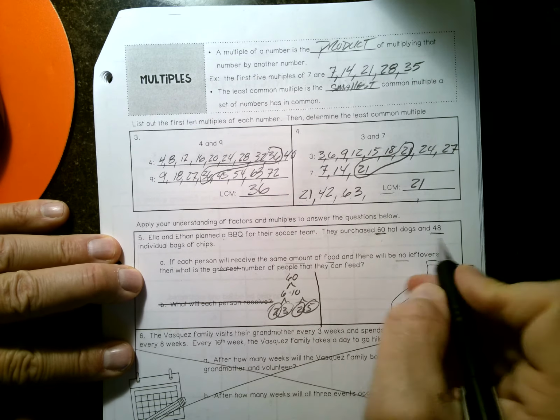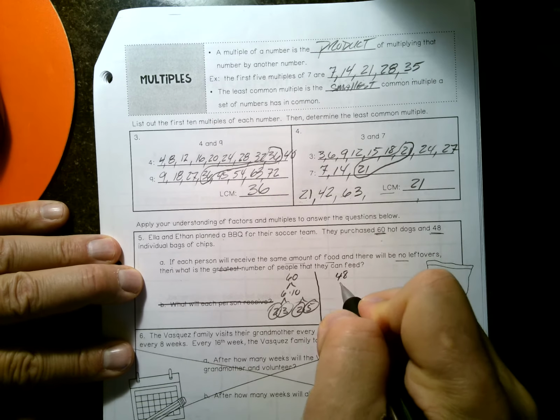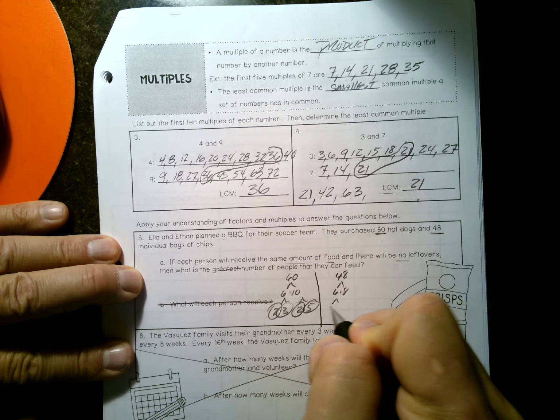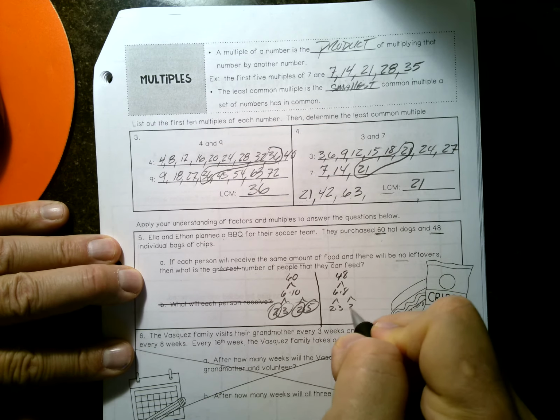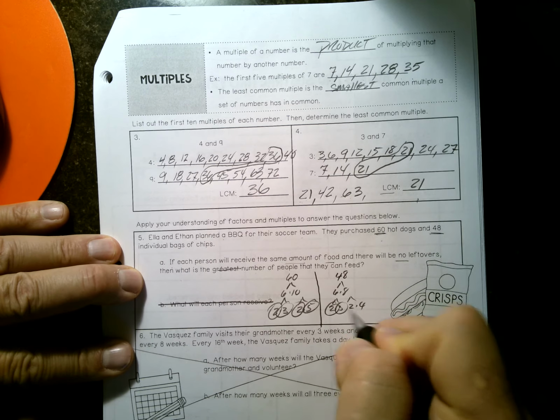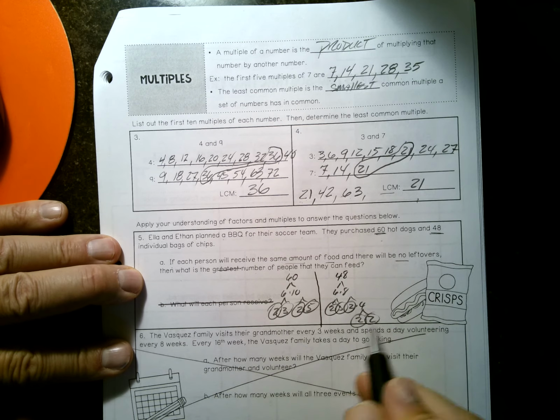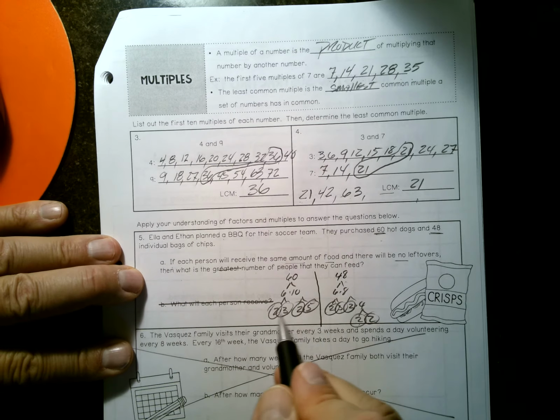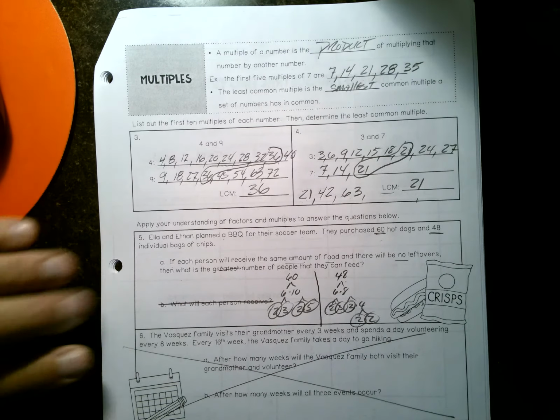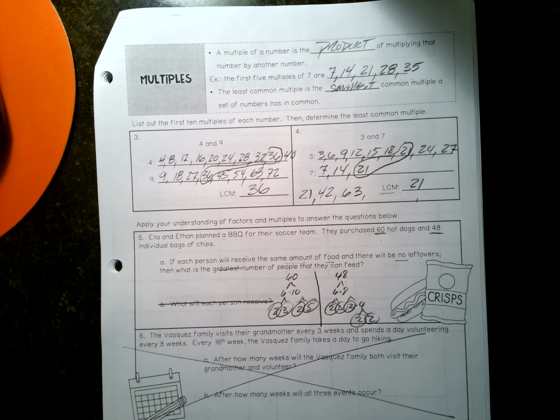Right? And let's do 48. 6 times 8, 2 times 3, 2 times 4, and those are both prime. All right, and let's circle those. So these are all the prime numbers. If I multiplied all of these, I would get 48. If I multiplied all these, I would get 60. With that being said, let's go ahead and list these out, 48 and 60, and get organized.